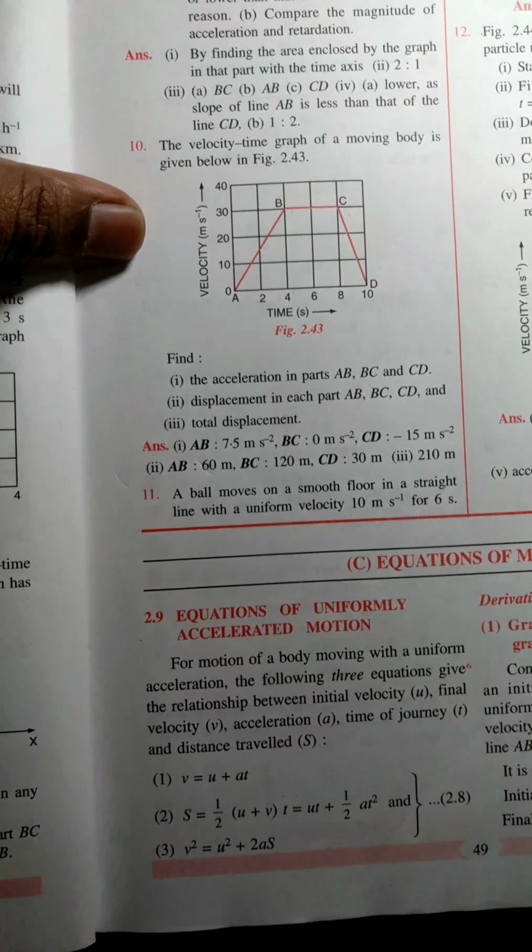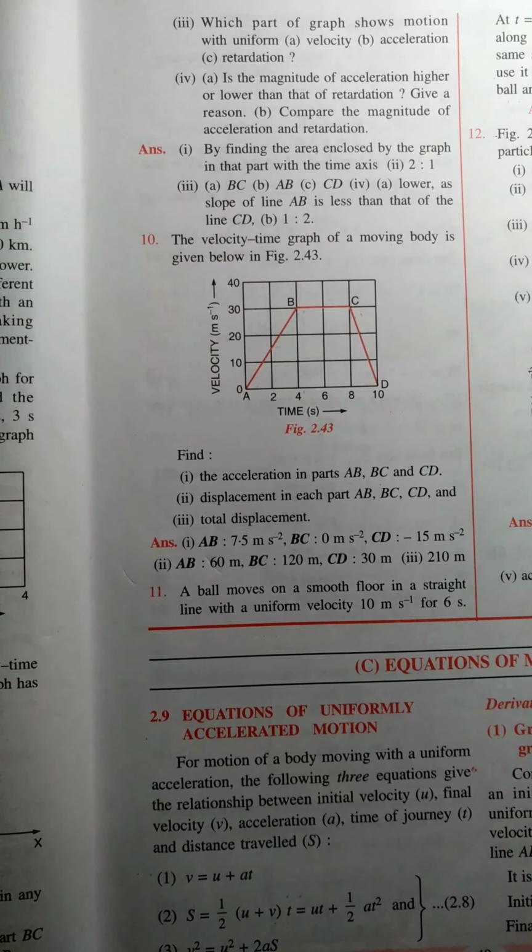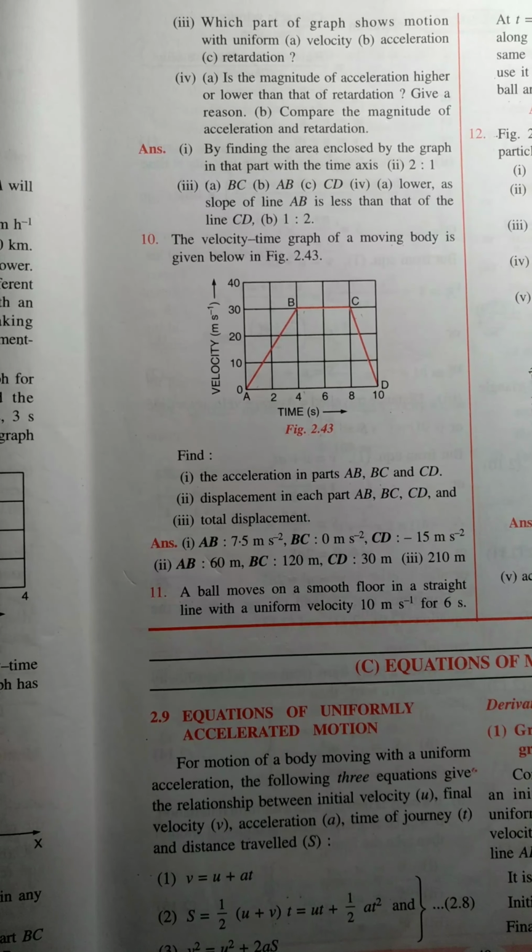Let us see question number 3. It reads: which part of the graph shows motion with uniform velocity, then acceleration and then retardation. As I've discussed earlier, the first portion AB shows acceleration.